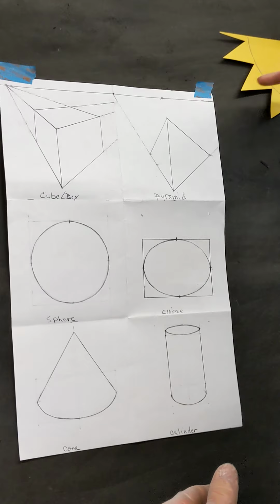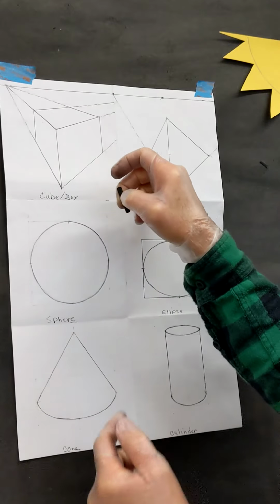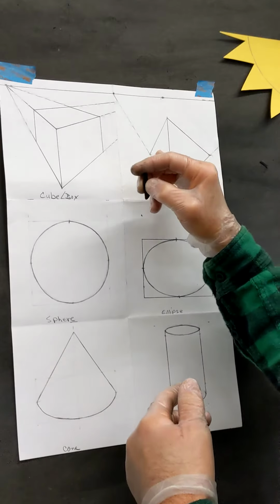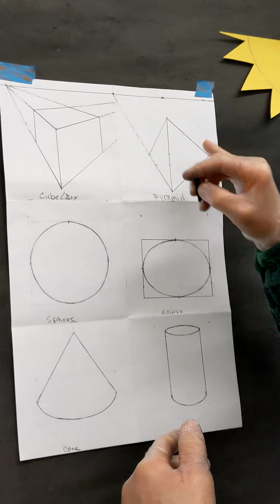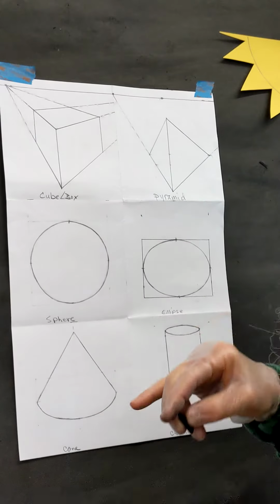When the light source hits this one, it will hit this face more directly than this face. This face is facing on the opposite side of the light source. So it's going to be darker here than it is here. This is going to be maybe even the white paper. This is going to be just a little darker because it's still a light object.